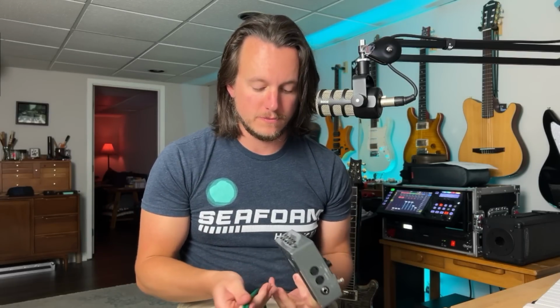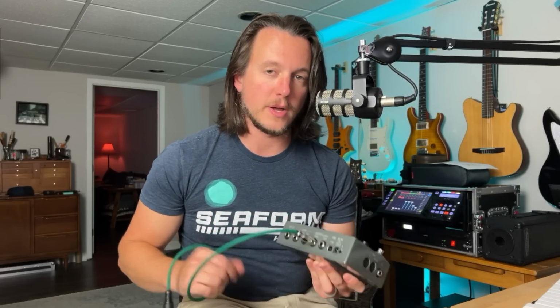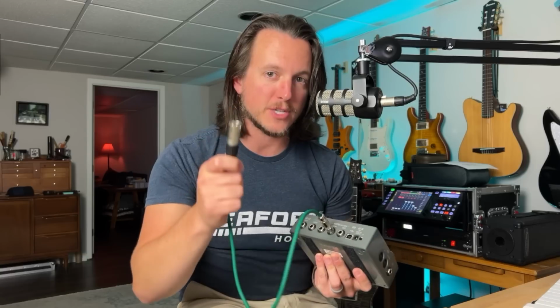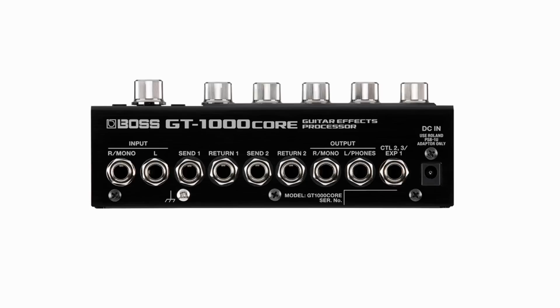Or I could use a TRS cable to plug into the HX Stomp, send a line level signal into my mixer, and this one just happens to have an XLR on the other side. Now, another model that I had a long time ago, the Boss GT1000 Core, does not feature balanced outputs. So I would almost always be using a DI box with the GT1000 Core.